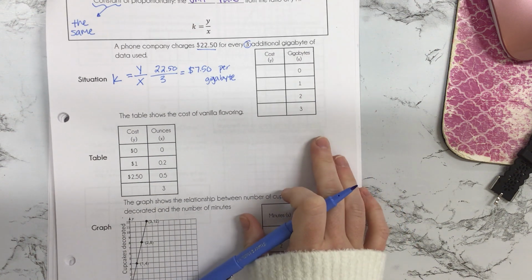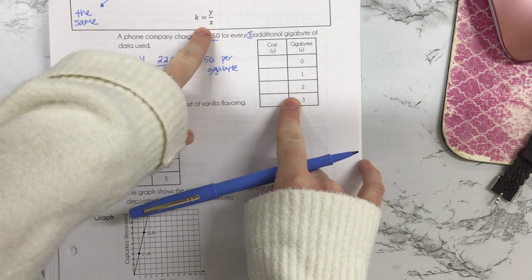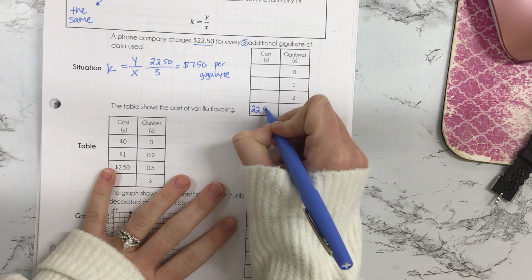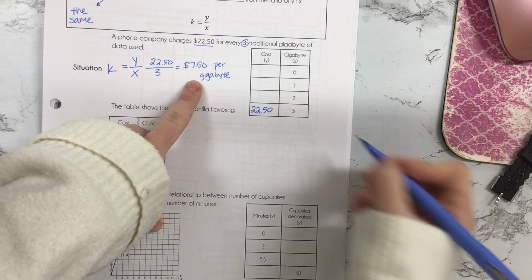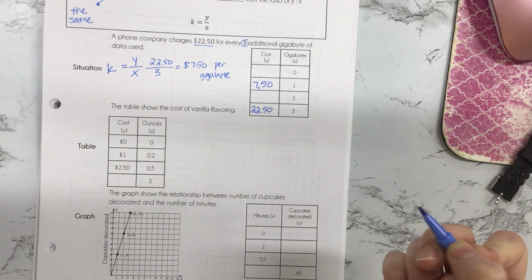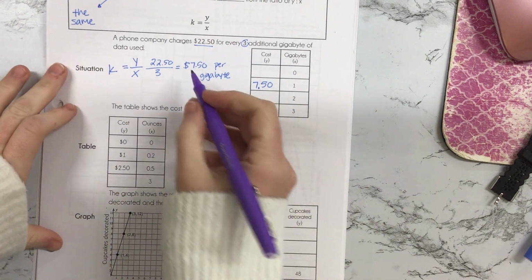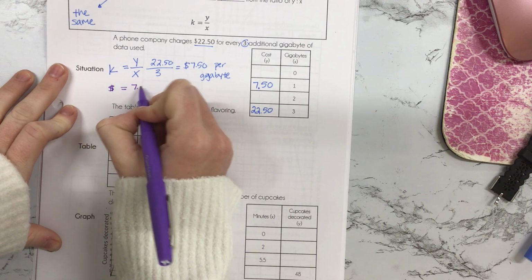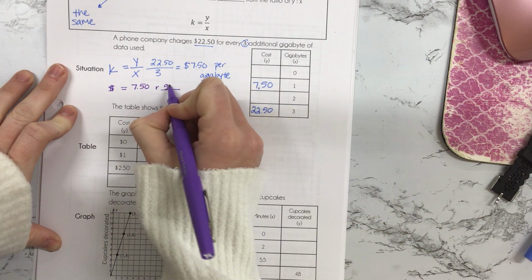And we can use a table to fill that out. So for 3 gigabytes, my problem tells me that's $22.50. We just found out the cost per gigabyte, so the cost for 1 gigabyte was $7.50. To get the other ones, I know that my first thing, the dollars, comes from my unit rate, my constant of proportionality, times my second thing, the number of gigabytes.